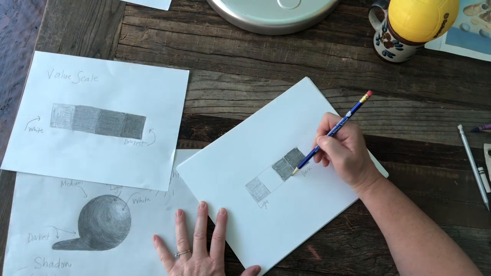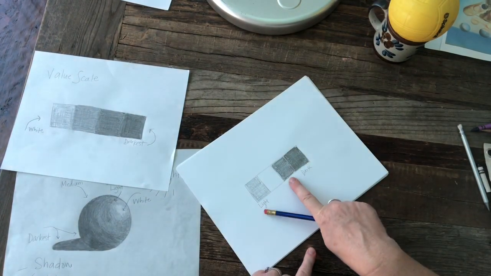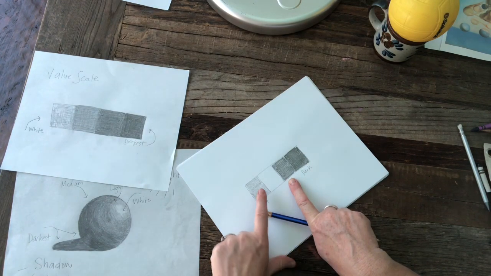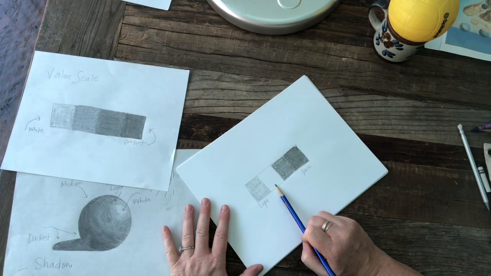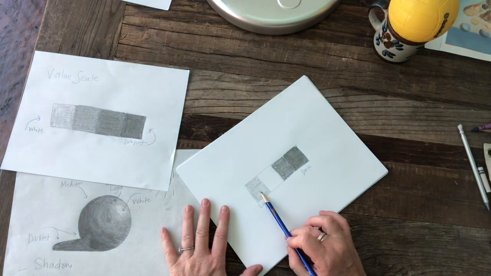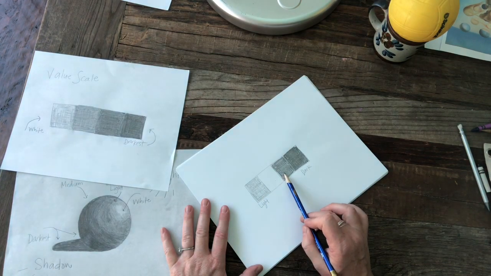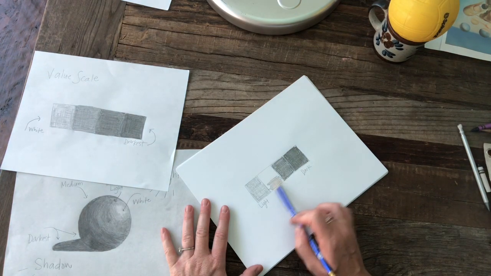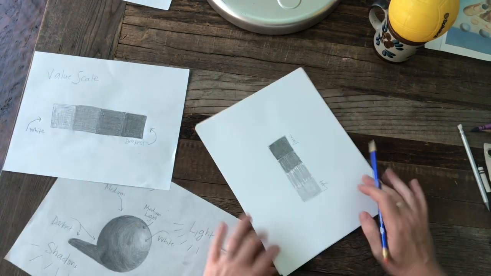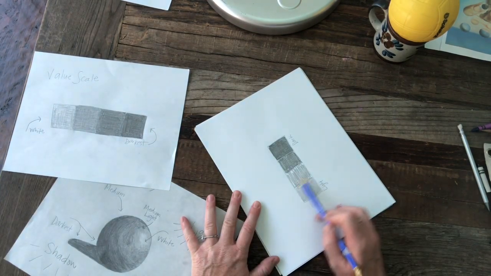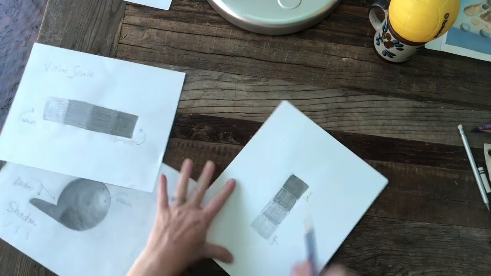And I'm feeling pretty happy about that. You can see that this is my darkest, this one's a little bit lighter, and then this end is my lightest. So for my last box here, I want to try to get in between these two shades. So darker than this, but lighter than this one. I'm not trying to make it perfect, I'm just practicing. I'm going to still use my cross hatching, and I like to turn my paper because sometimes it's easier to get into the little corners.